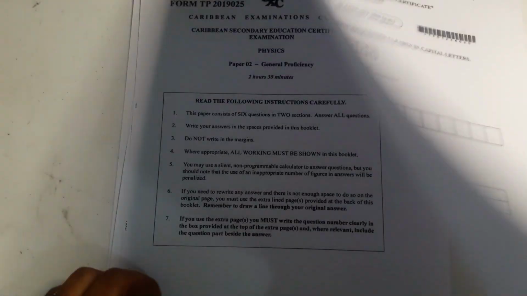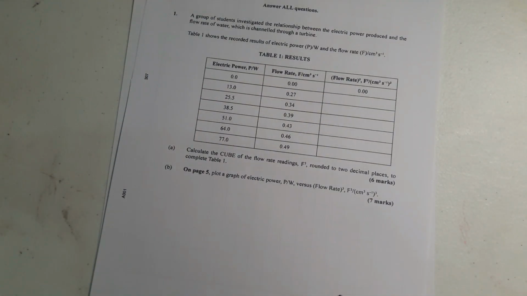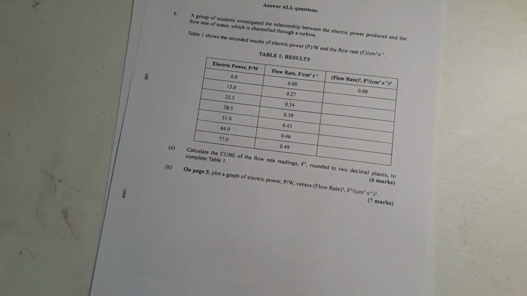And it's not as hard as many of you might think. Well, if you know to graph, it's not going to be that hard. And all you had to do really was to follow the instructions. So let's get started.